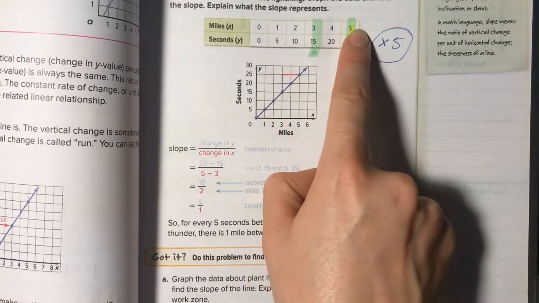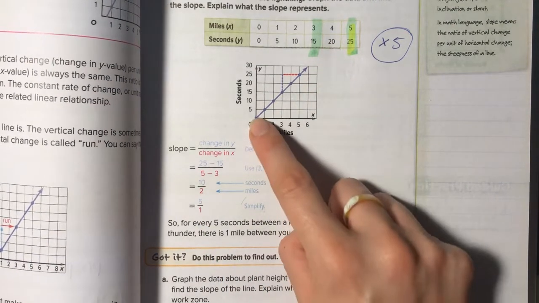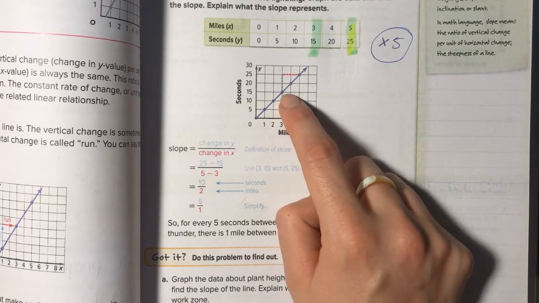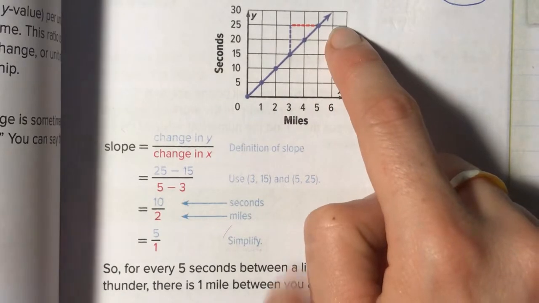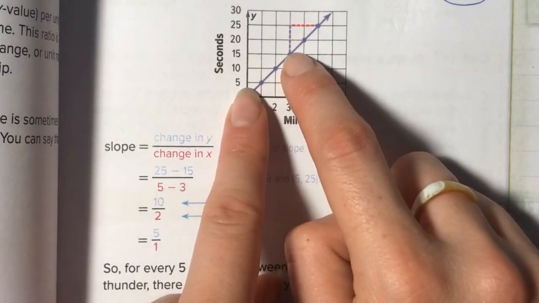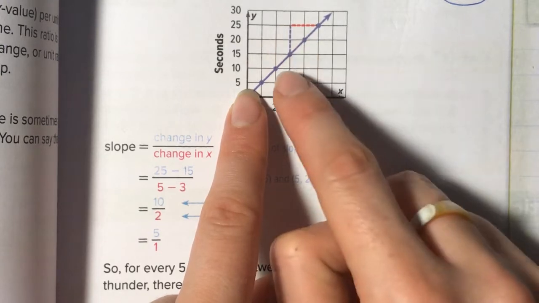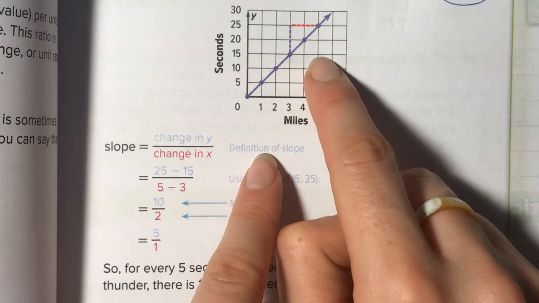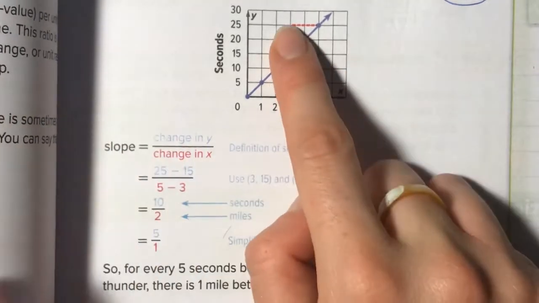Okay, and then from 3 to 5, that's 2. So the rise from 3 to 5, if you look at it, was 15 to 25. Okay, so that's 10. And the run was from 3 to 5, so that's 2.